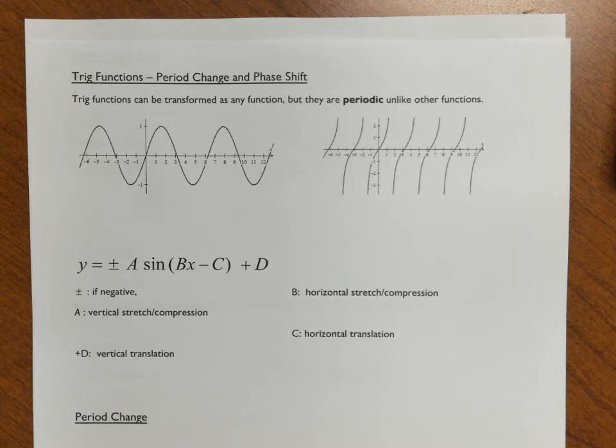Okay, in this video we're going to look at some transformations of trig functions. Specifically, we will be focusing on period change and phase shift. While not essential, understanding the other transformations that can happen to these functions is assumed. Trig functions can be transformed just like any other function, just like quadratics, parabolas, or square roots. The main difference is that they are periodic, which means over time they repeat.